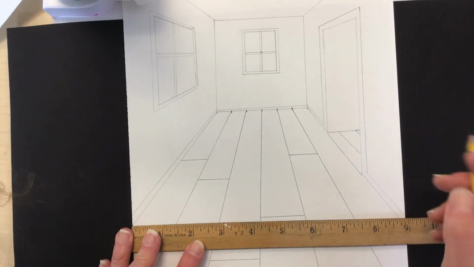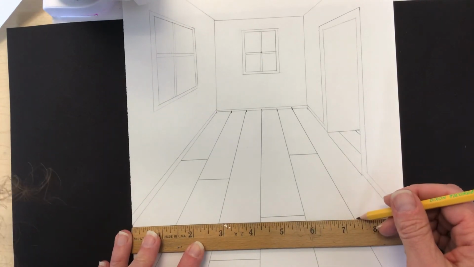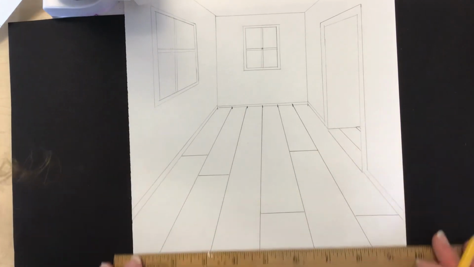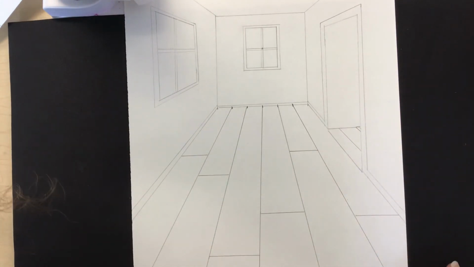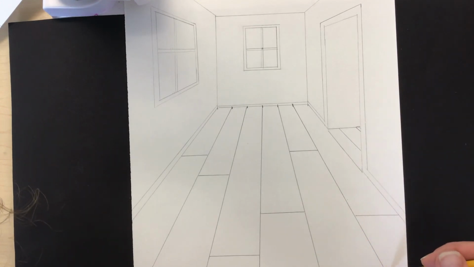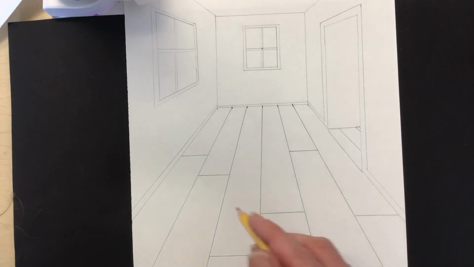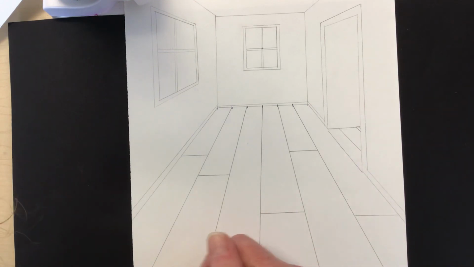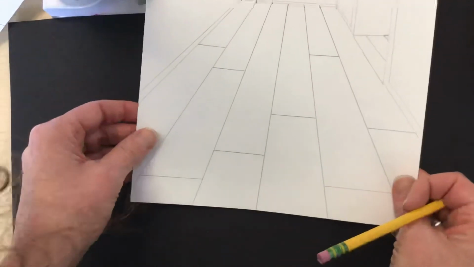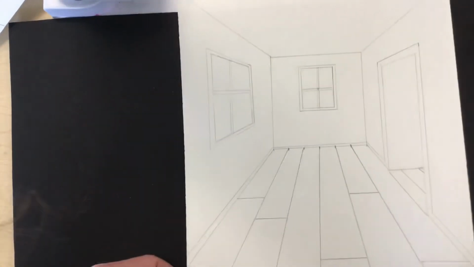kind of randomly so that it doesn't look too regular, because that is how hardwood floors really work. And then maybe I'd put another seam maybe right here, or maybe right here, and then boom, my hardwood floor is done. Okay, and it really just helps out the whole illusion.